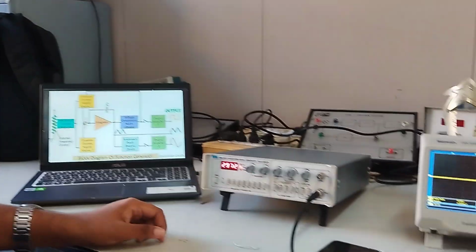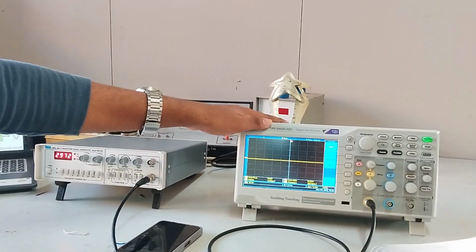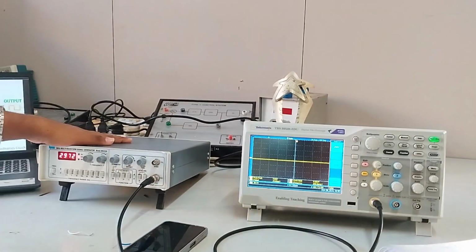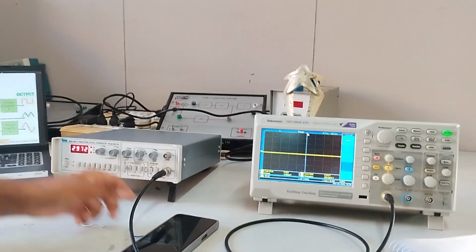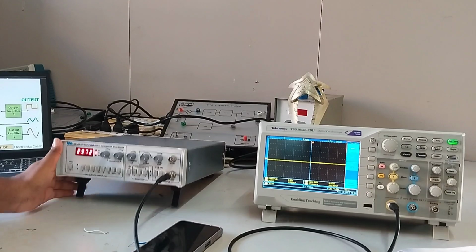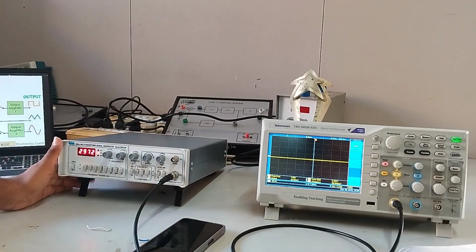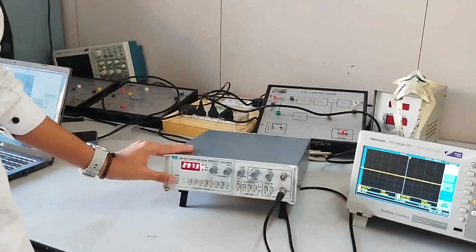Basically in this practical we have connected the output of the function generator to the DSO, which is our digital storage oscilloscope. And basically here we are using the DSO to see the visual representation of the output which is generated by this function generator. So from here my friend will take over. So thank you Atharva for taking me.